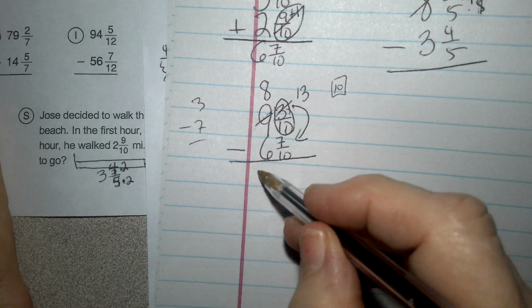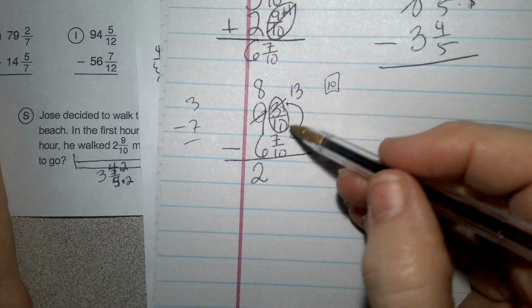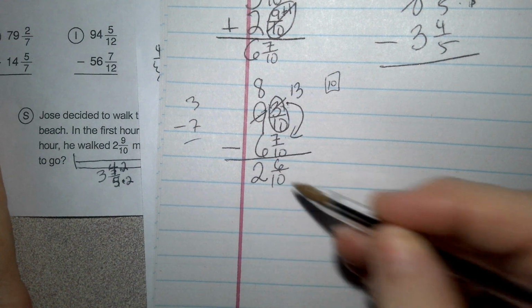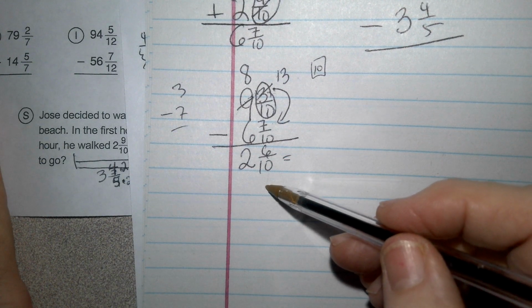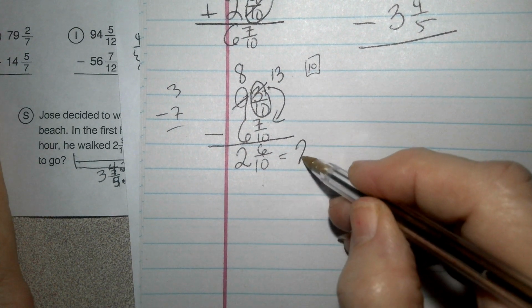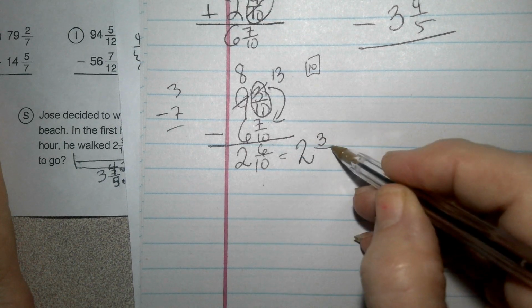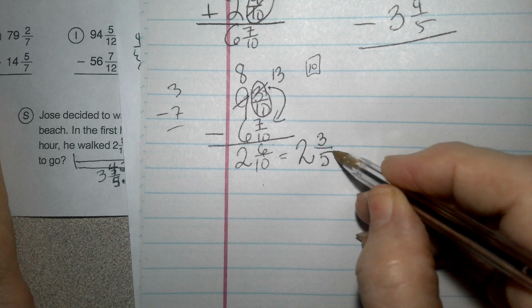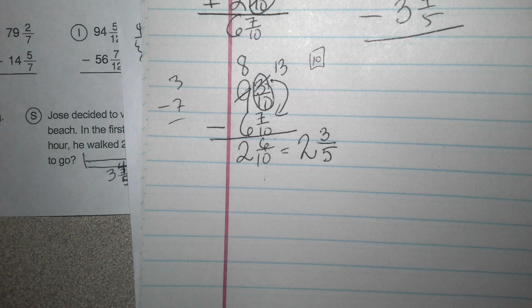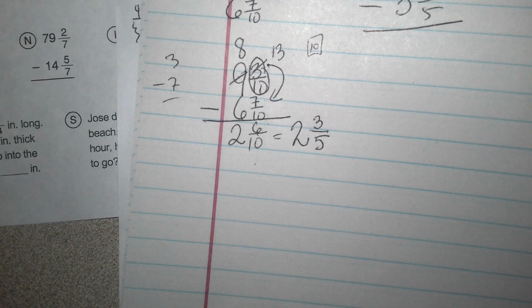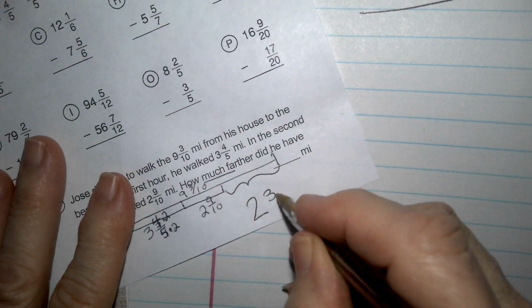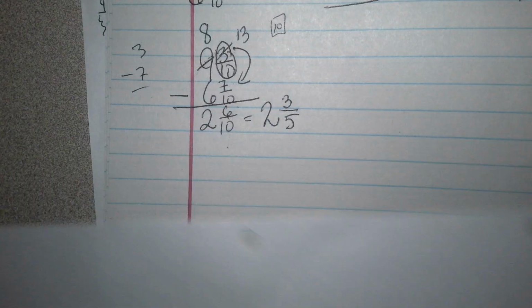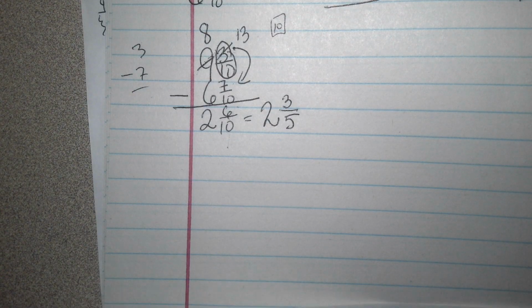So 8 minus 6 is 2. 13 minus 7 is 6/10. And then, can that be cut in half? The 6 and the 10? Half of 6 is 3. Half of 10 is 5. So he's got 2 3/5 miles to go. So he's got 2 3/5 miles. And where's 2 3/5? It's there somewhere. It's one of the first ones.